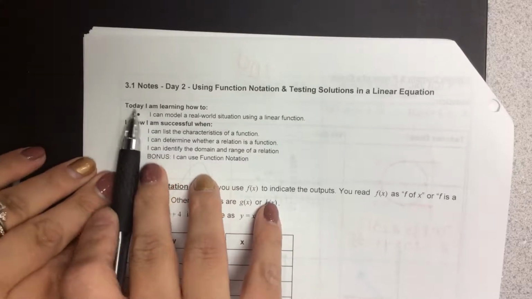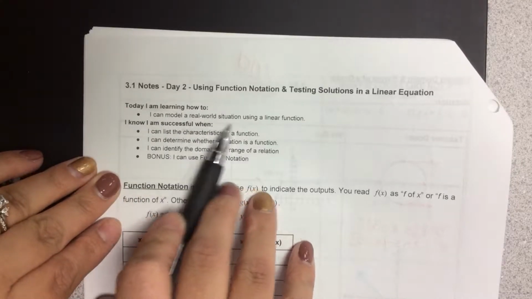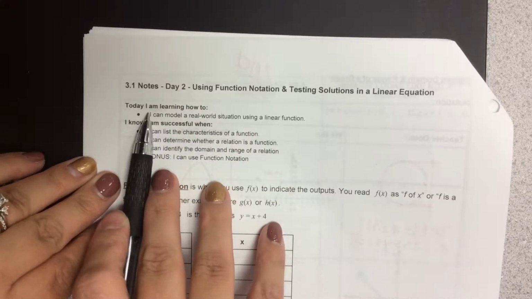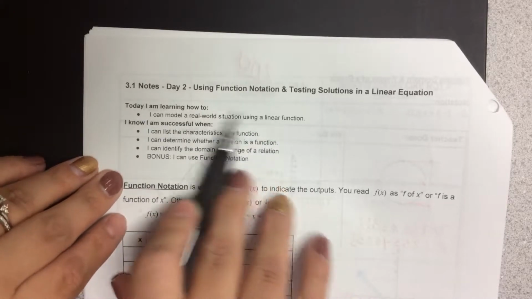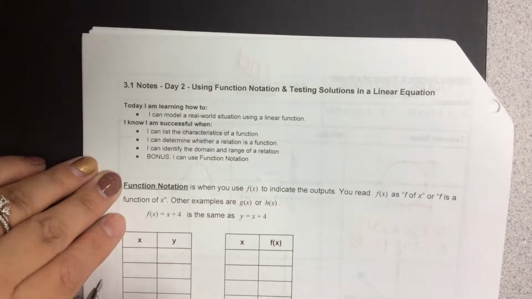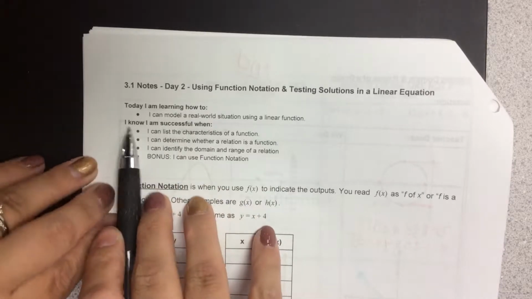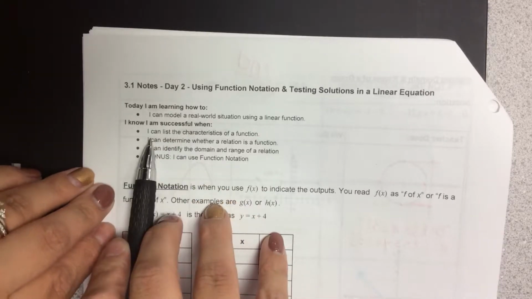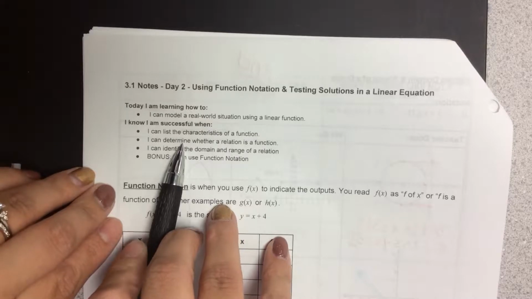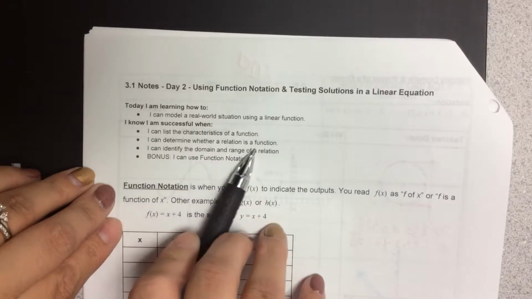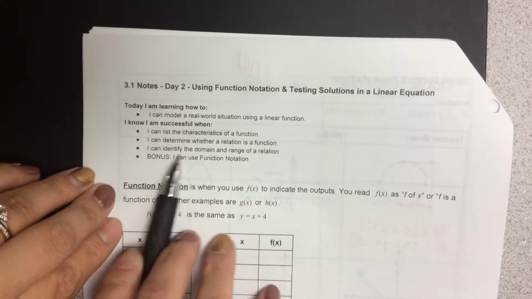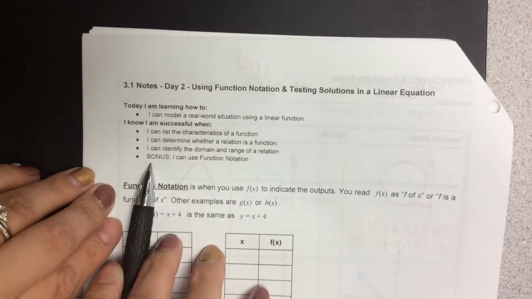So our learning target, today you're learning how you can model a real world situation using a linear function. That's a really broad learning target, and you're going to see this one over again for the next couple of lessons because it takes a little while to get there. But specifically for today, you'll know you're successful if you can list the characteristics of a function, you can determine whether a relation is a function, and you can identify the domain and range of the relation. And you're getting a bonus success criteria.